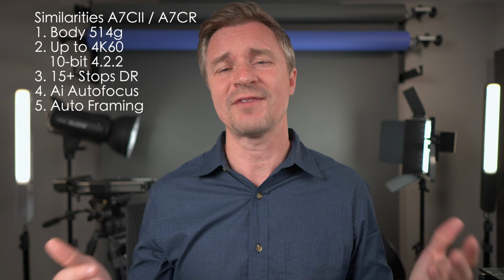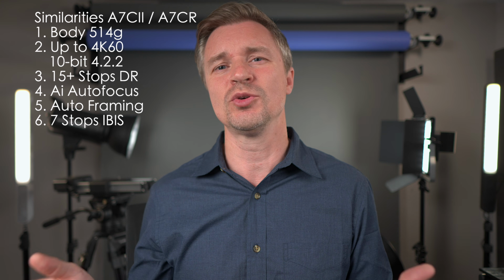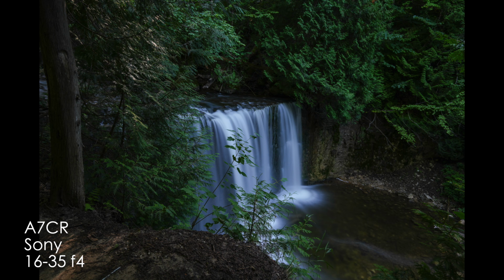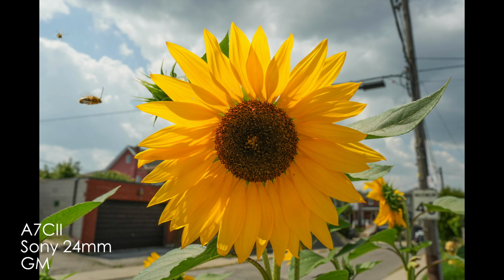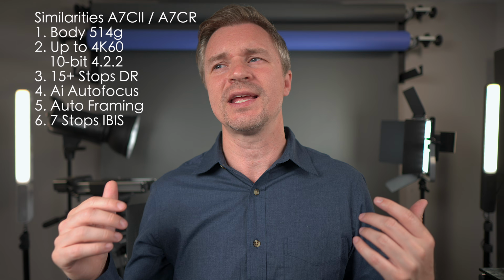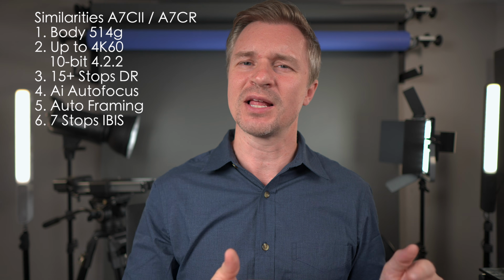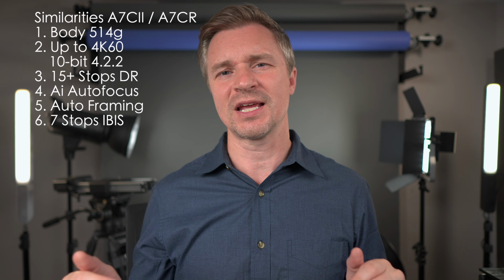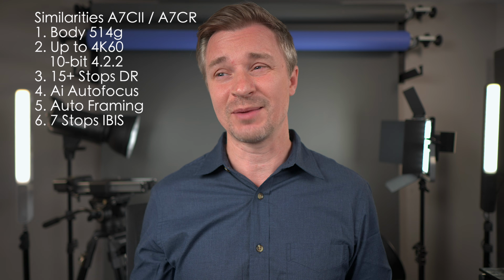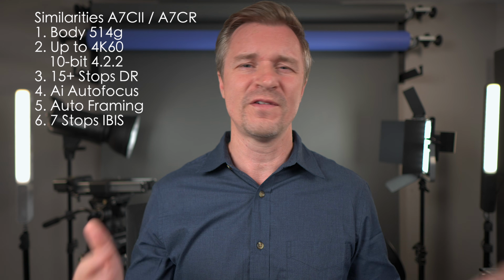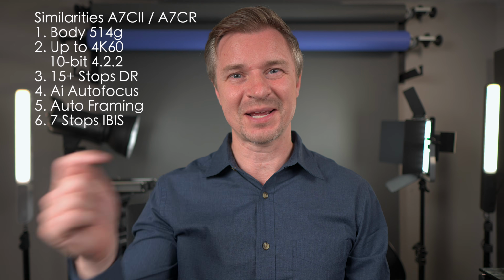Both cameras feature 7 stops of IBIS, and especially in photos, I think it makes a huge difference. It is really great. You can get much slower shutter speeds and still get sharp photos with this 7 stops of IBIS. When it comes to video, I still think that the IBIS system is not good enough to use on its own, so you definitely want to use the active stabilization mode. It crops in 10% and uses electronic stabilization, and then the footage comes out very, very smooth. So let's take a look at that stabilization right now.